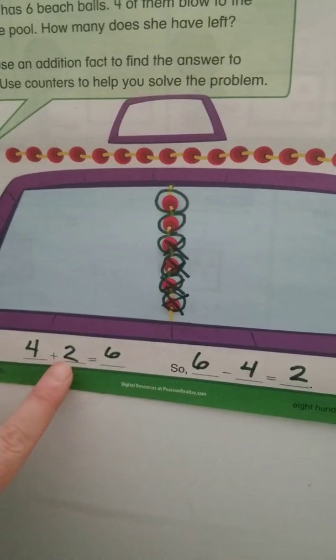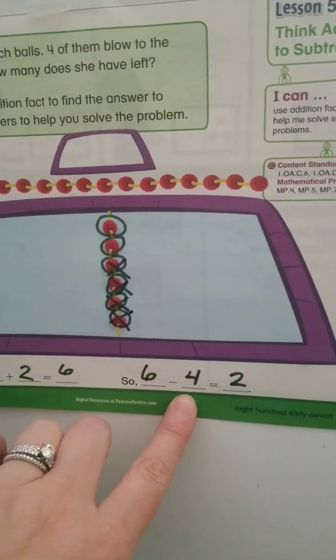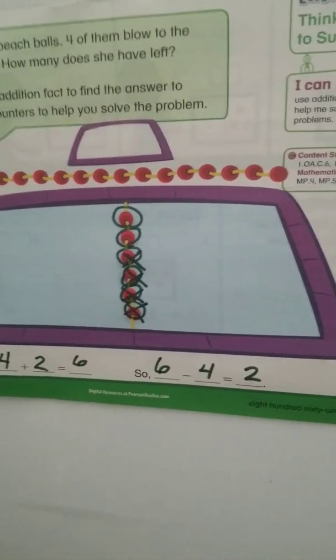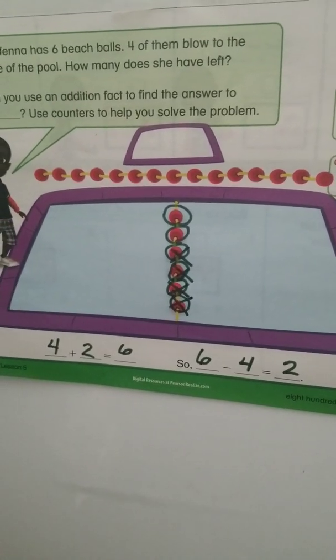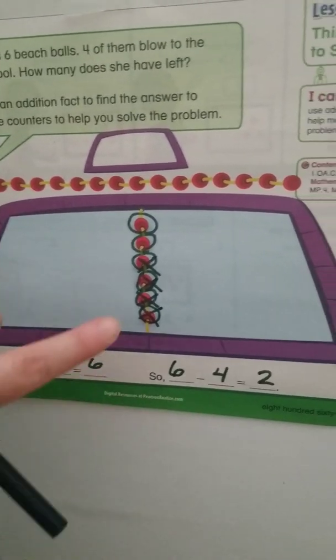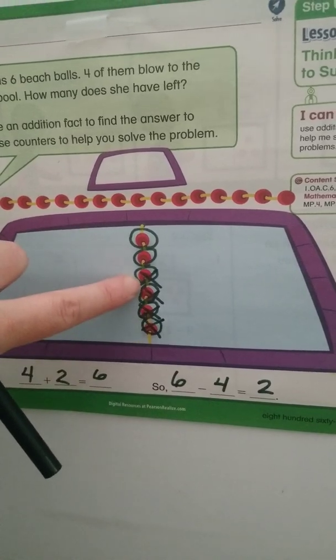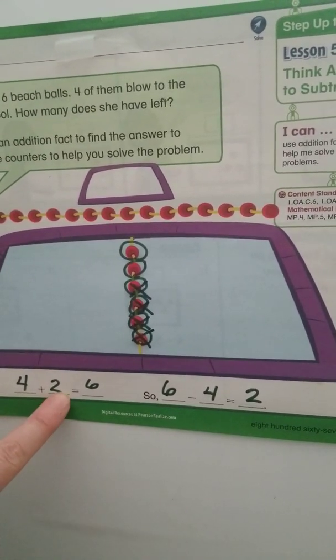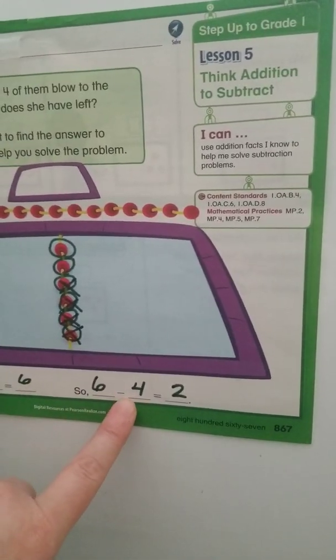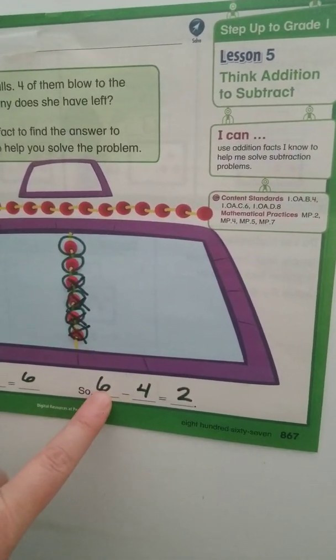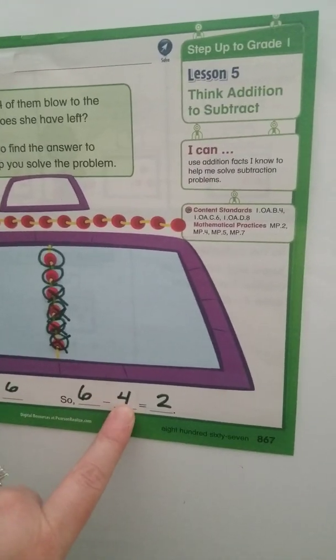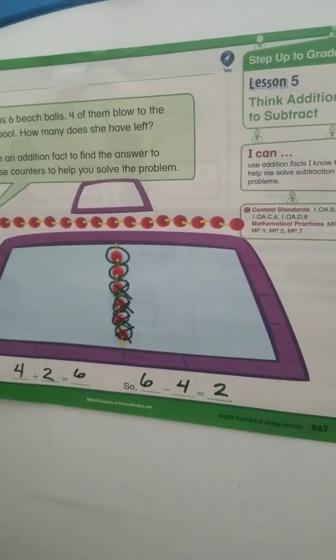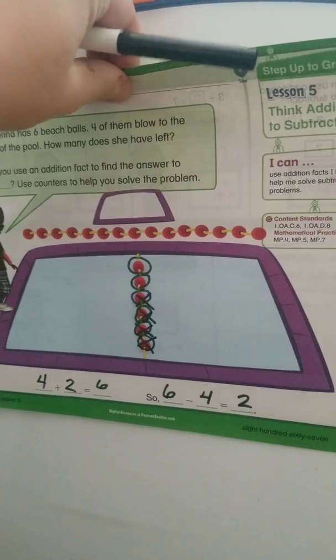Okay, the addition problem and the corresponding subtraction problem. We know there was 6 and 4 blew away. Then using addition, we figured out that 4 plus 2 equals 6 to figure out what this number would be. So in turn, we're able to solve the subtraction problem. There were 6 altogether, 4 blew away, and that equals 2. It's going to be more clear once we do the next example. Let's turn it around and look here.